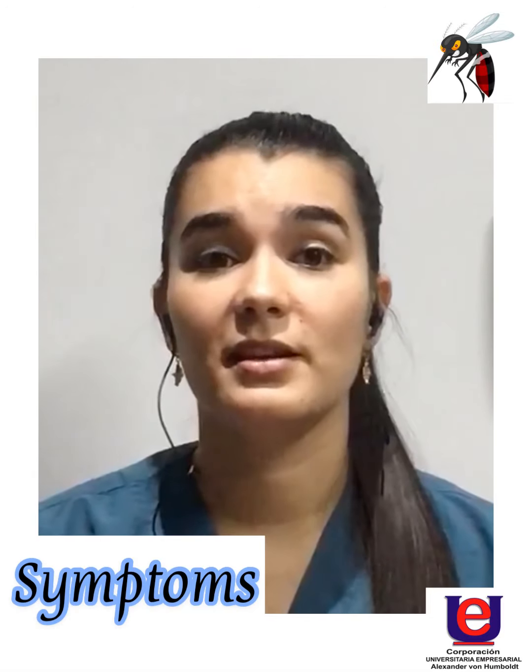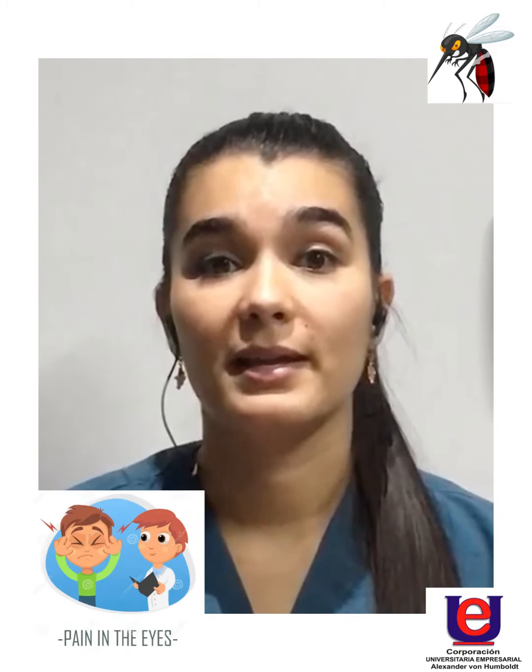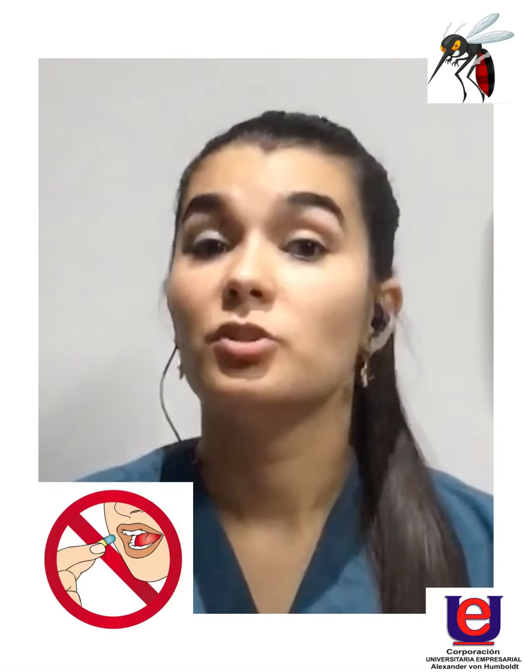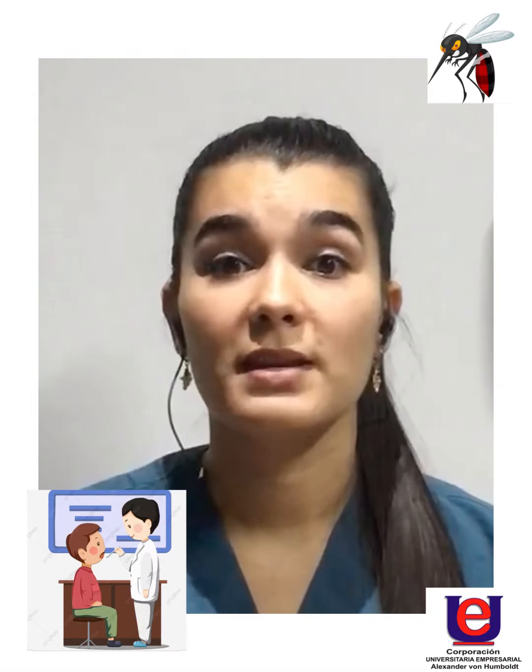Dengue is characterized by fever, bone pain and headache, joint pain, loss of appetite, and pain behind the eyes. There are some alarming symptoms, such as major decay, persistence of fever, bleeding in the gums and in the urine, bruising of the skin, and persistent abdominal pain. Do not self-medicate. Go immediately to the doctor to receive the necessary care. Complications and the risk of death are preventable.